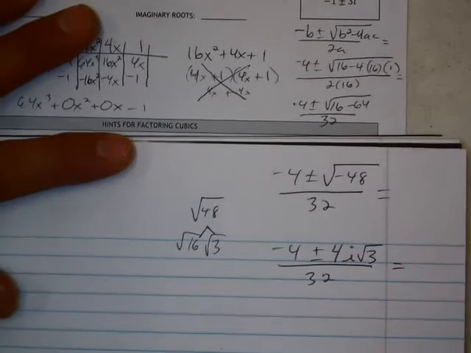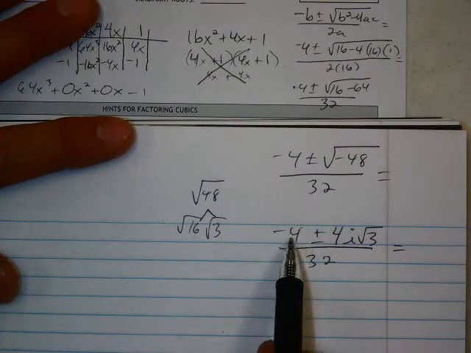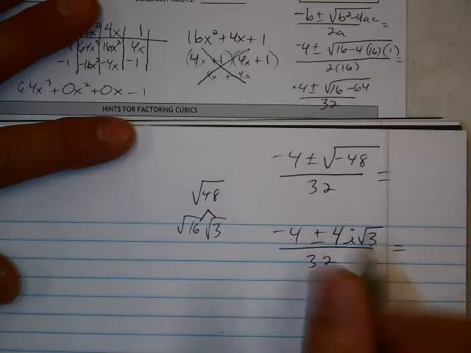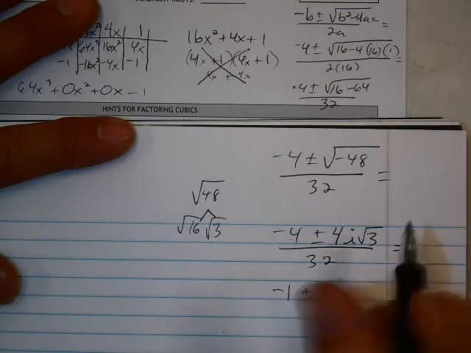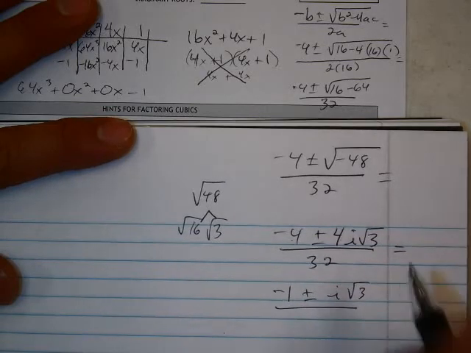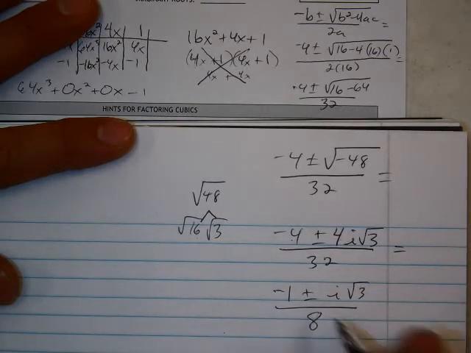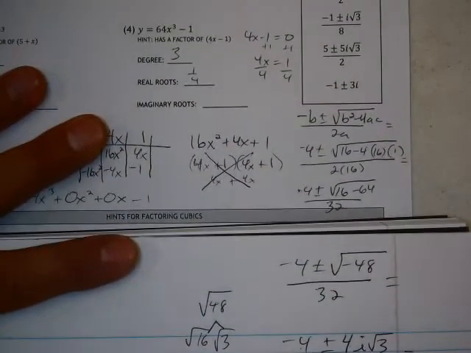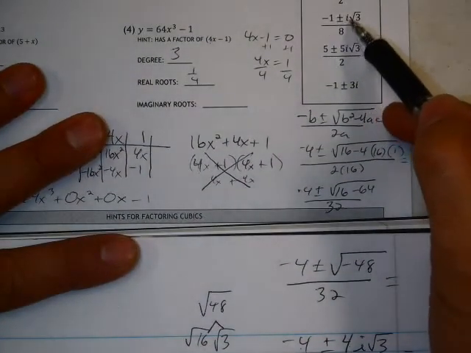And now I just have to reduce all that. So I'm going to divide all of these by 4. 4 goes into everything. 4 goes into 4 once. That's a negative 1 plus or minus 1i square root 3. 4 into 32 is 8. I have to look at my answer bank. Negative 1 plus or minus i square root 3 over 8.